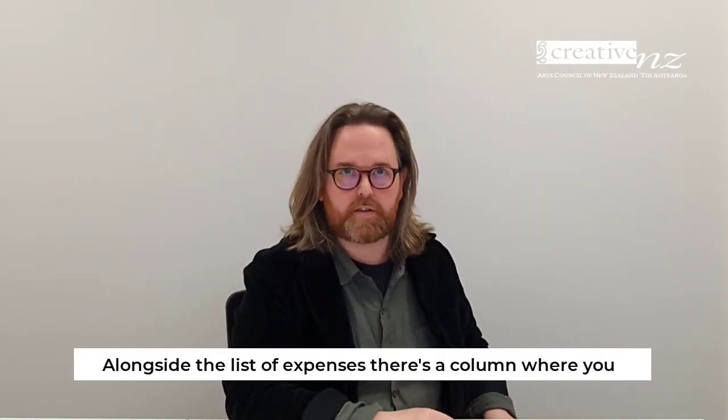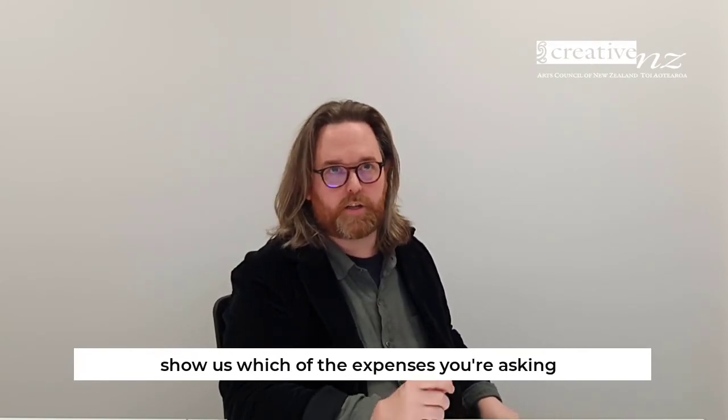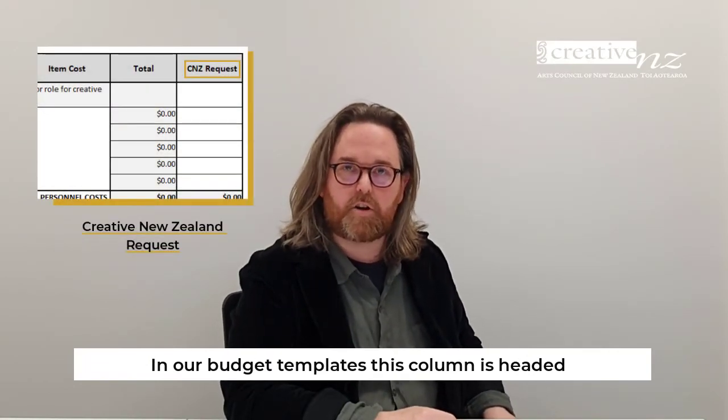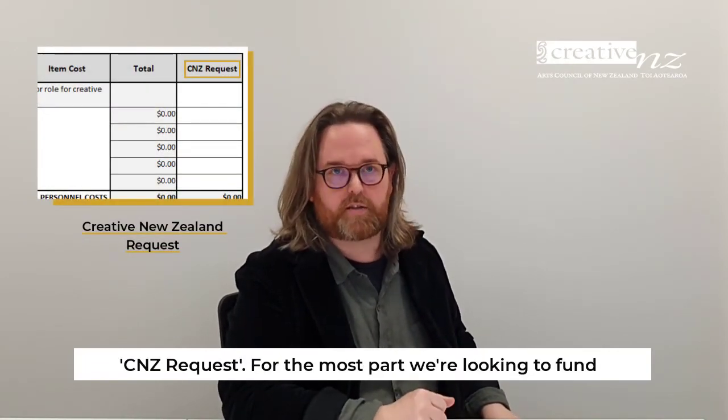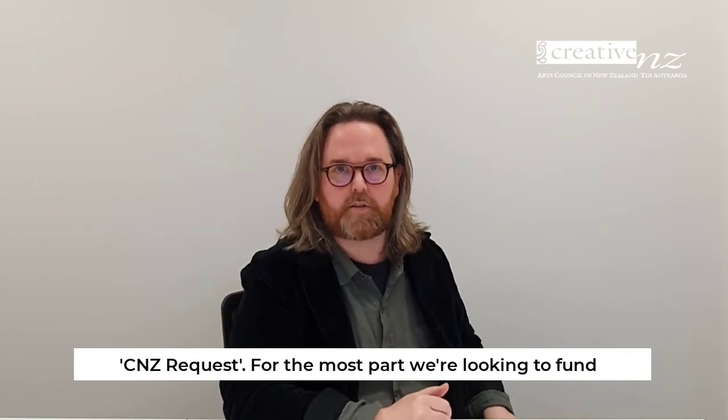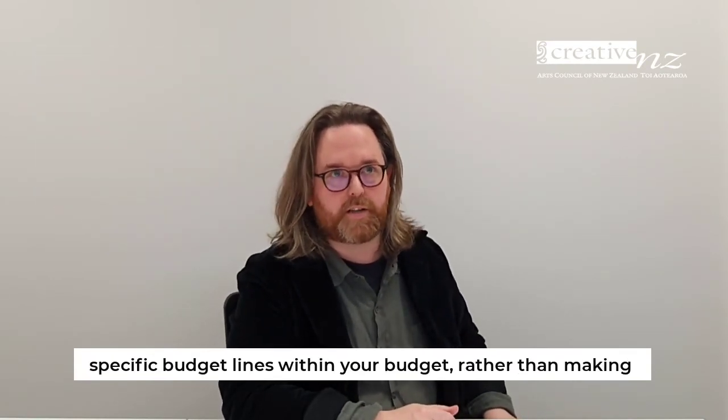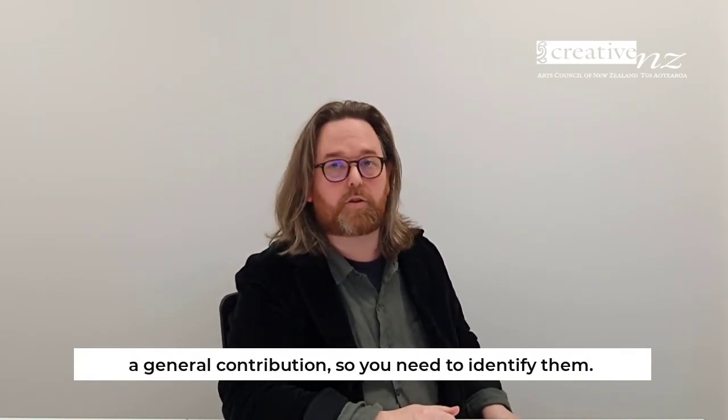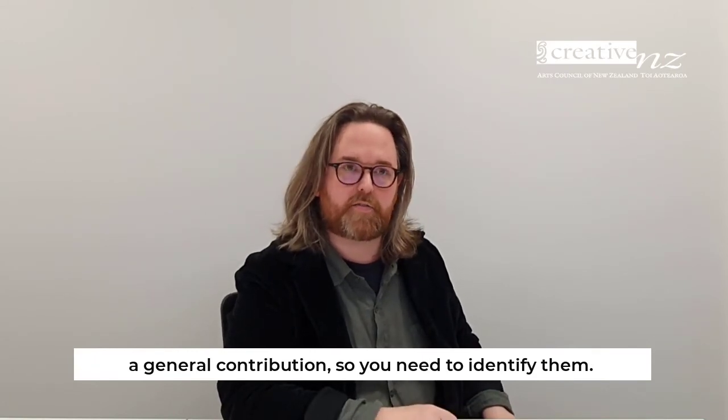Alongside the list of expenses, there's a column where you show us which of the expenses you're asking Creative New Zealand to cover and to what level. In our budget templates, this column is headed CNZ Request. For the most part, we're looking to fund specific budget lines within your budget, rather than making a general contribution, so you need to identify them.